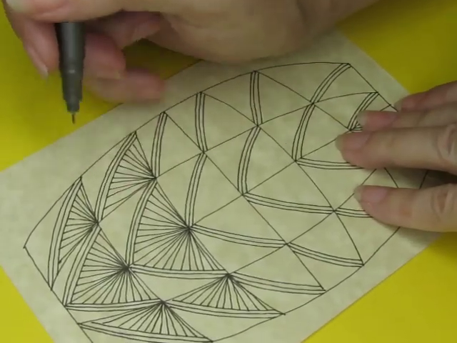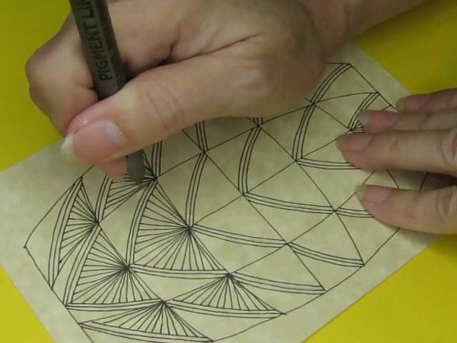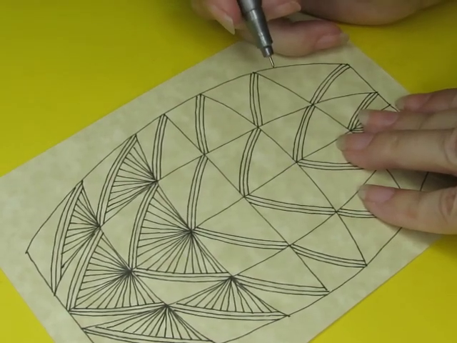If you end up with a space that looks wrong, that's like too fat, you can always come in with another line. That's all right.